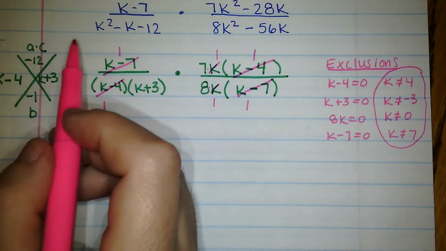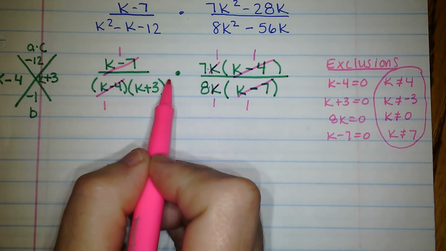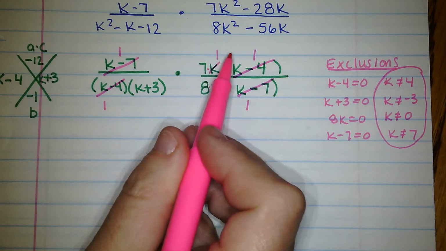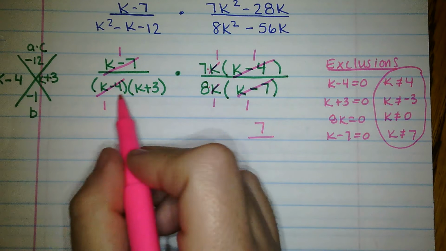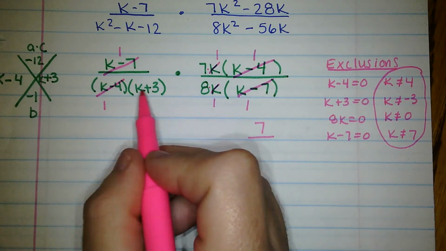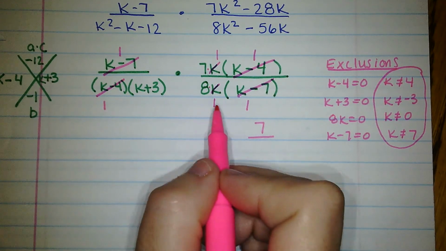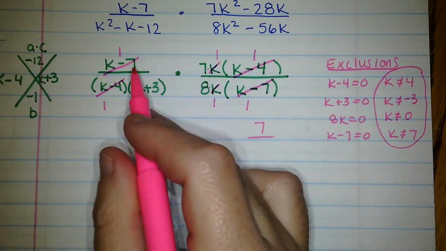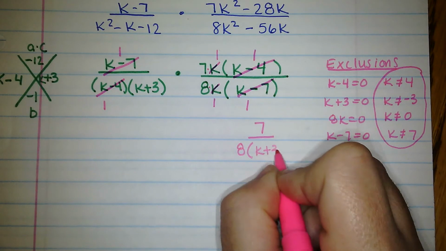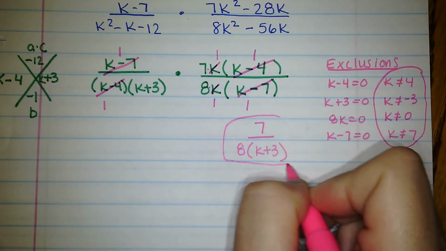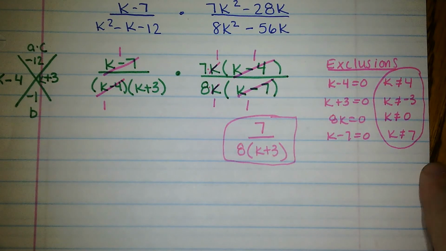We have done a great job. We've got 1 times 7 times 1 times 1, so we've got a 7 on the top. And we've got k plus 3 in parentheses times 1 times 8 times 1 times 1. So I'm going to put the 8 on the outside of the parentheses and then k plus 3 on the inside. And this is my answer. And those are my exclusions.